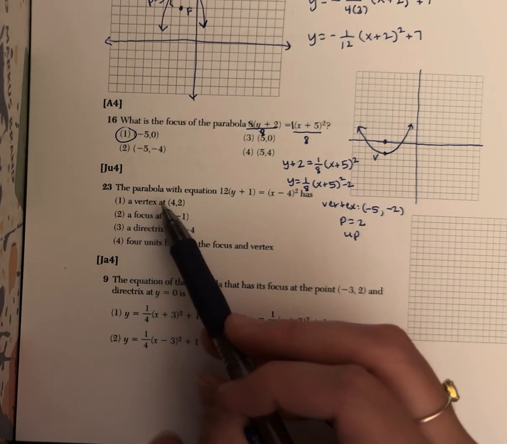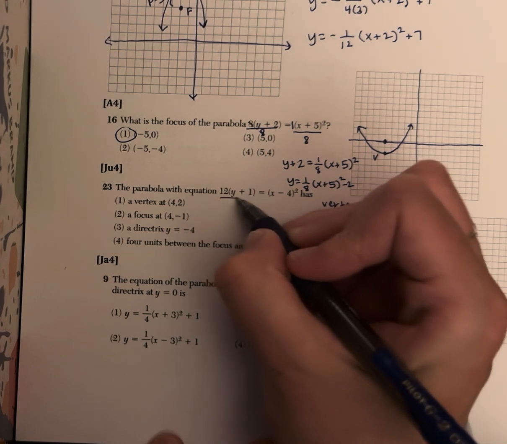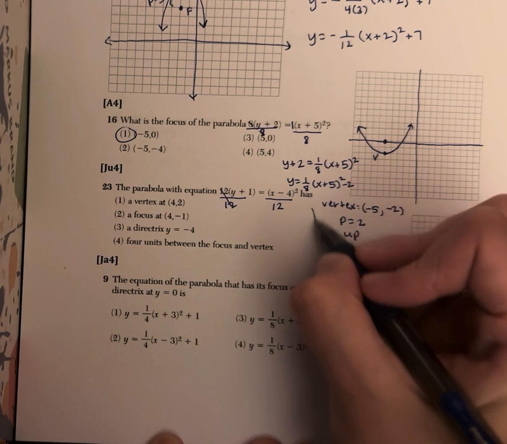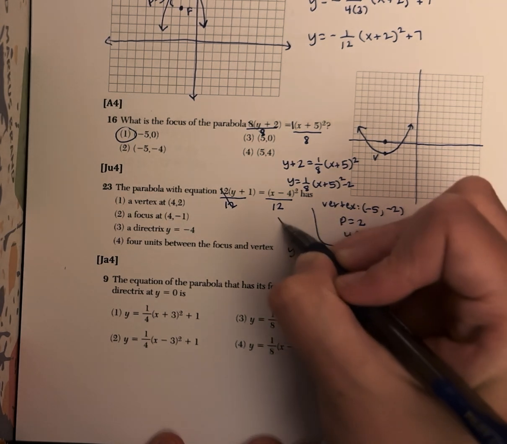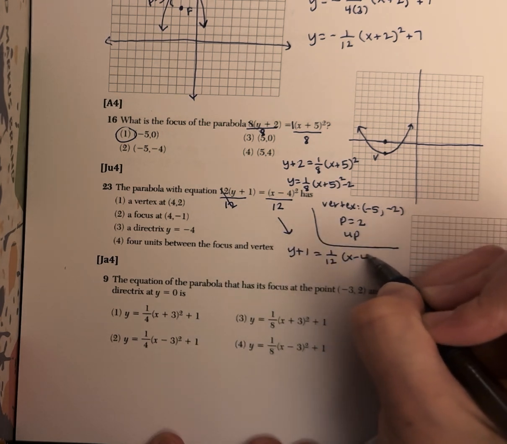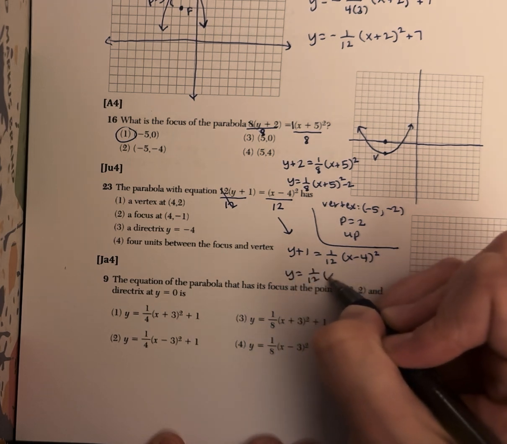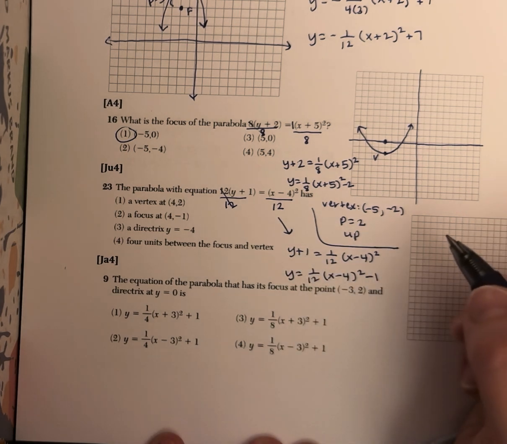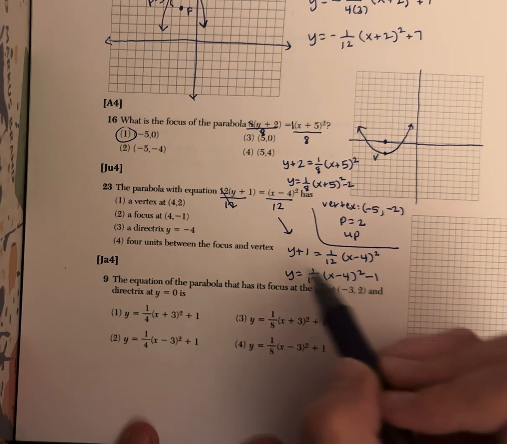All right, 23 says the parabola with this equation has, and it gives you all these options. All right, first thing we want to do is solve it. We're going to divide by 12, and we're going to have y plus 1 equals 1/12 x minus 4 squared. To get y by itself, we're going to do 1/12 x minus 4 squared, and then minus 1. So the vertex is at +4, -1.